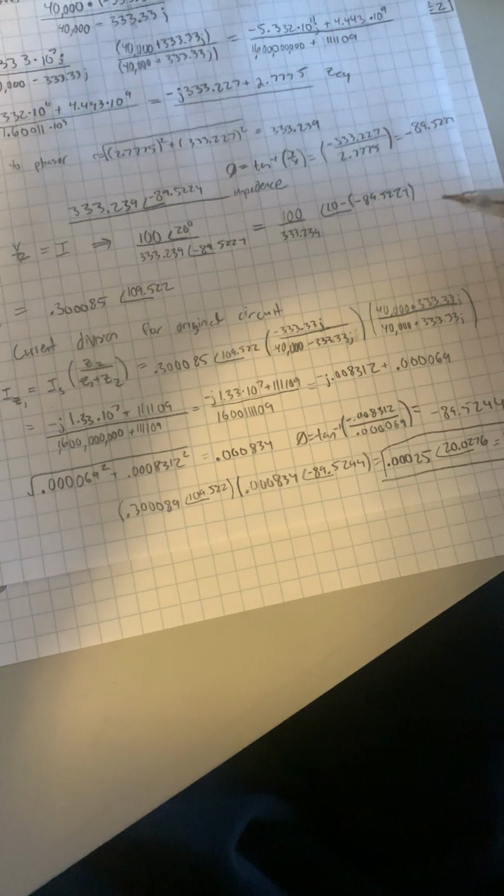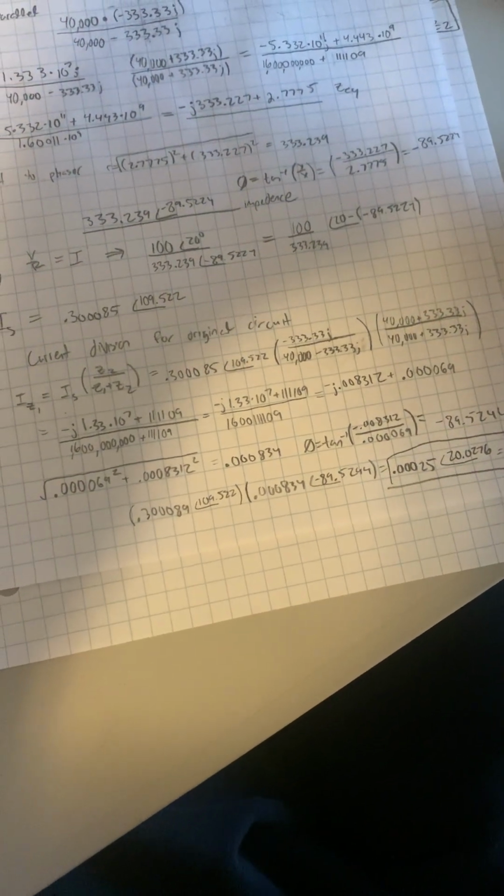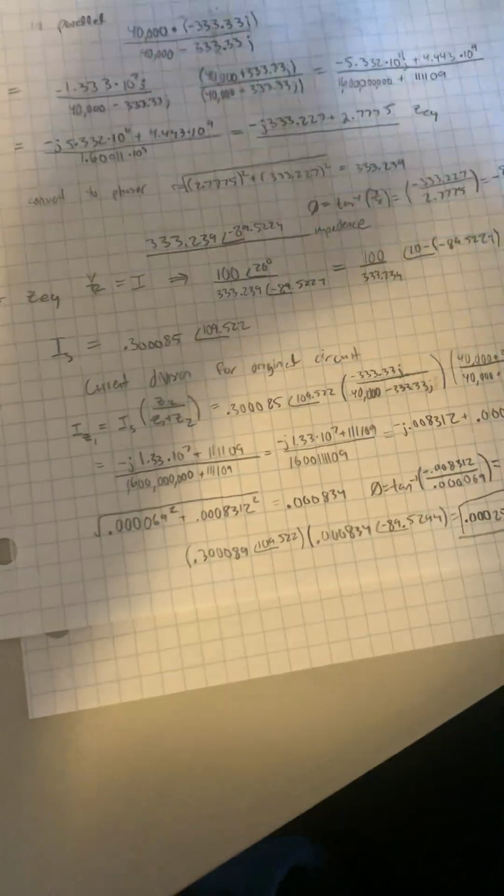And the frequency, what would that be? Angular frequency would be 60.